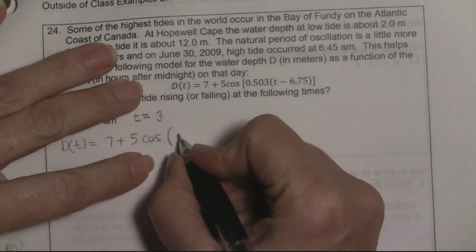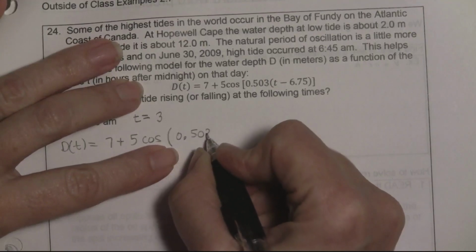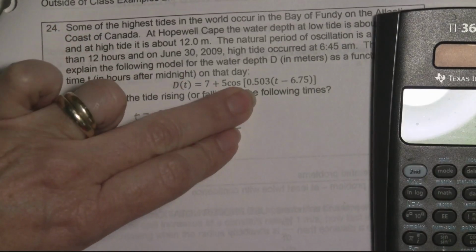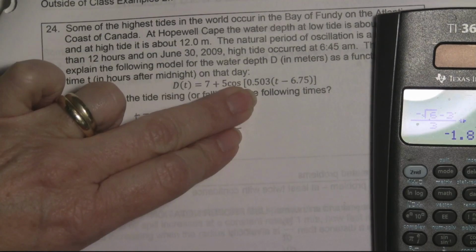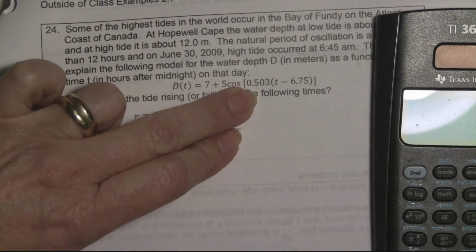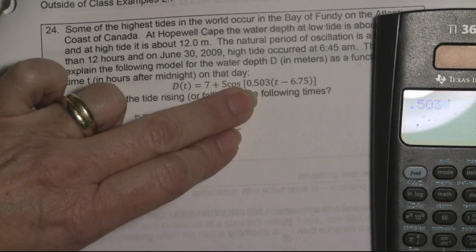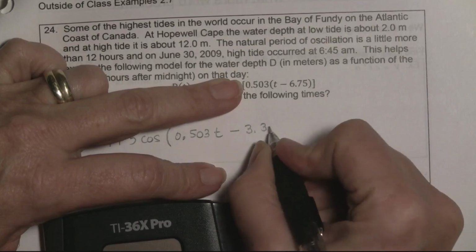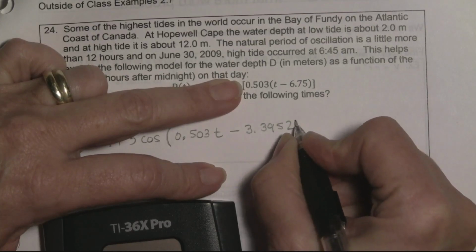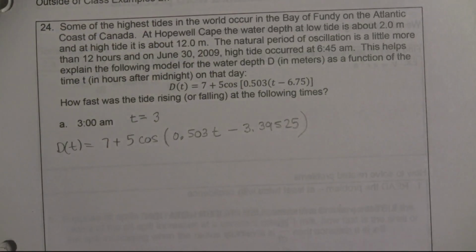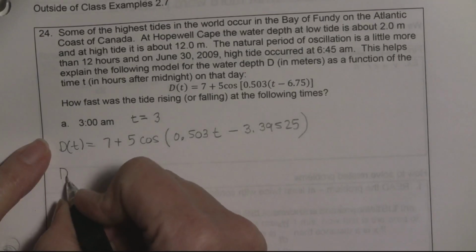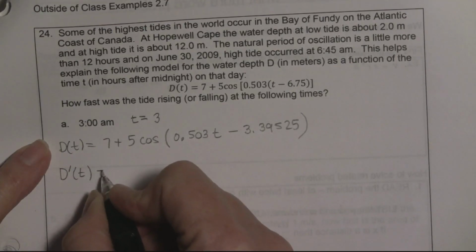So this would be 0.503t minus, and then 0.503 times, oh, that could get nasty. I might be not happy that I multiplied that together, but I'm going to go ahead and go for it. 0.503 times 6.75 equals, okay, it's not as bad as I thought it was going to maybe be. Okay, so if I take the derivative of 7, that's a constant, and I'm done with it. Okay, so D prime at t, okay.